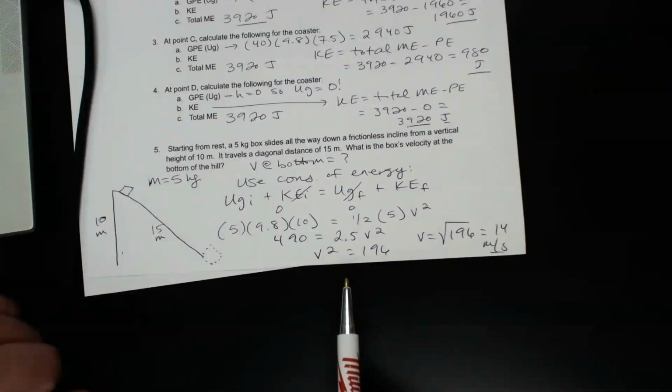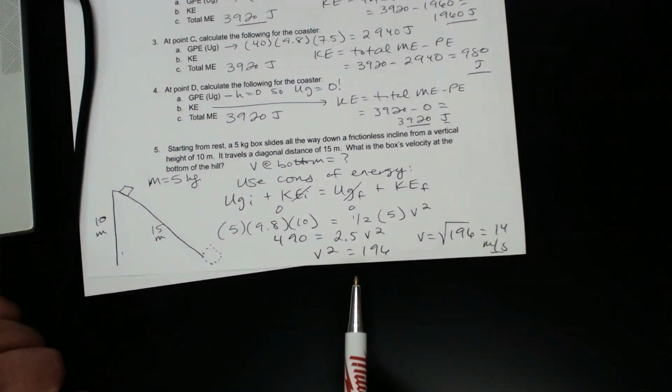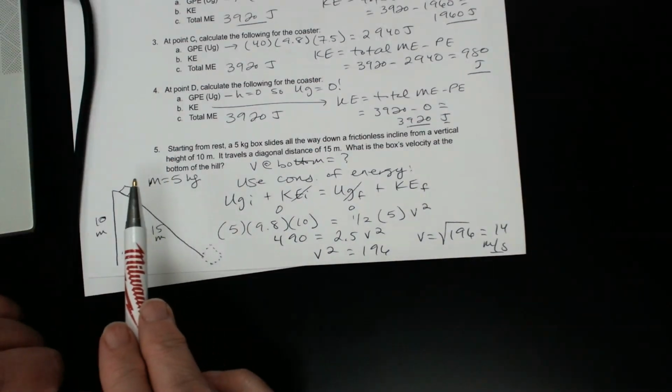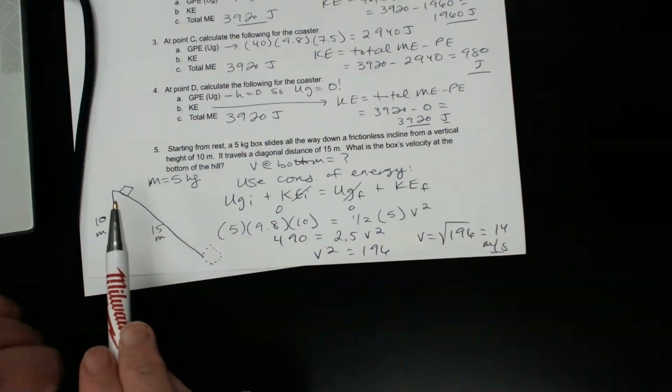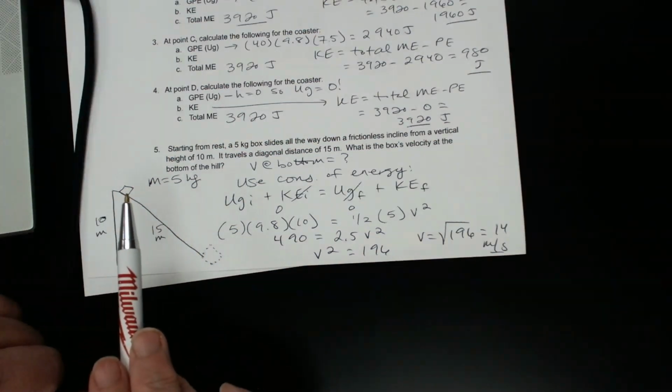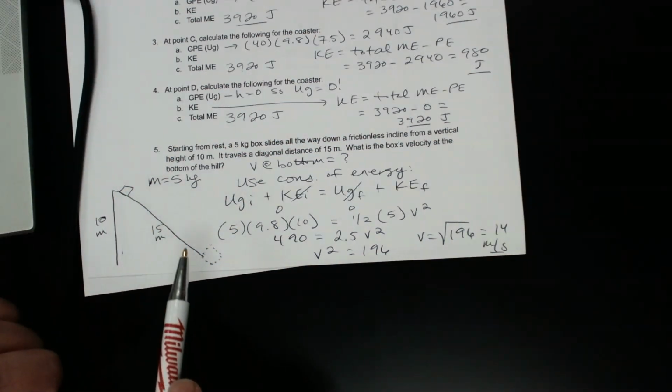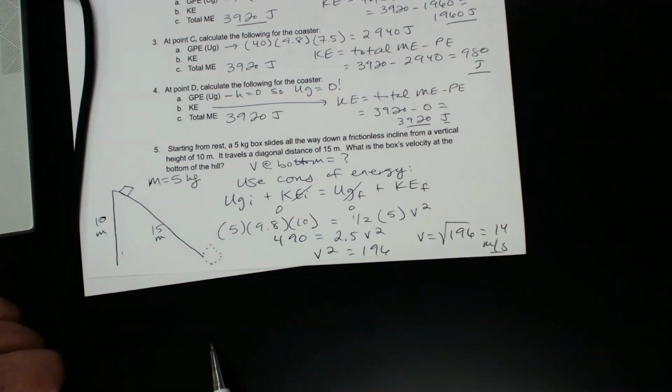Okay, so see how that's a lot simpler than trying to figure out, do I have acceleration and time and displacement and all that stuff. You have a diagonal displacement, and so that might throw you off a bit, thinking I could use kinematics to solve this, but that's really unnecessary information that they give us. Sometimes they're going to do that, and you've got to learn how to disregard that information.